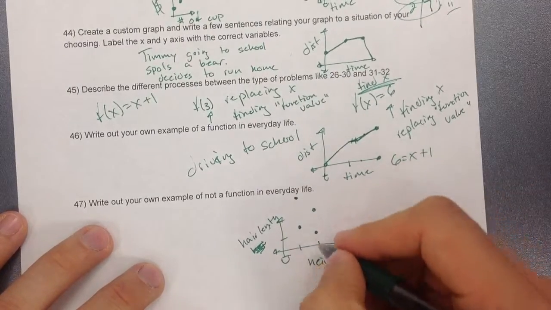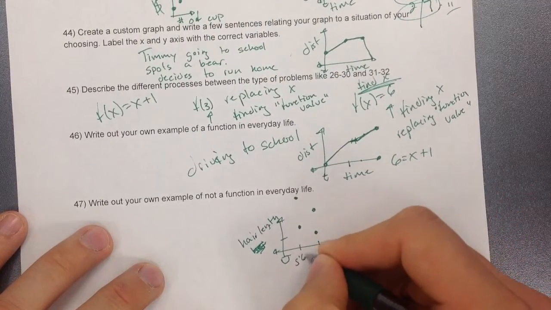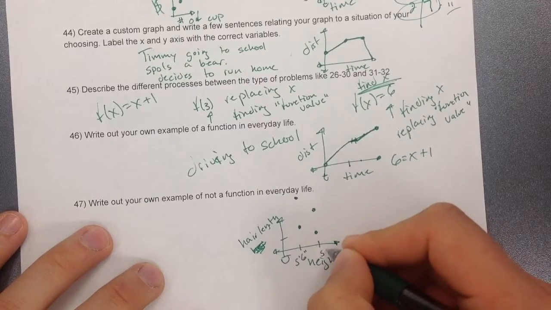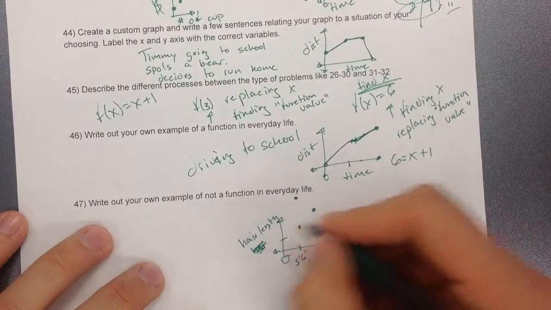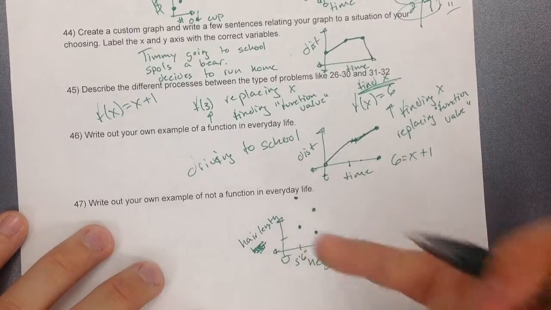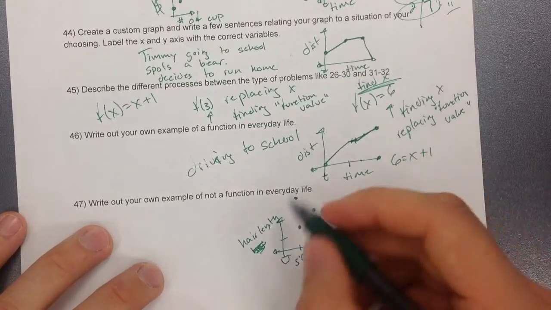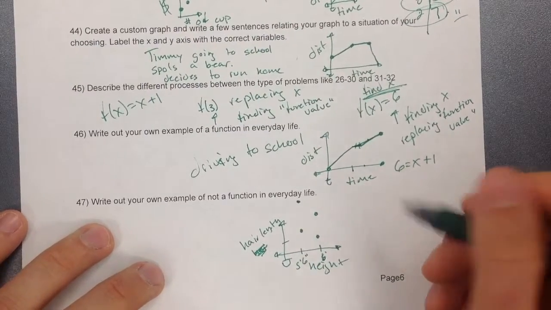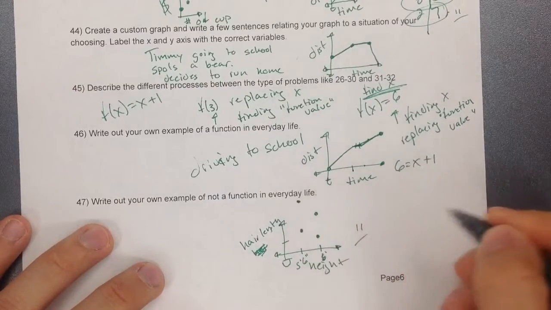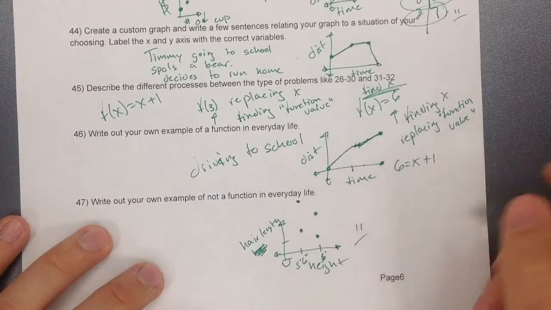On this one, just because someone of the same height could have different hair length makes it not a function. The height does not give you a specific, one-time hair length like the time and distance graph would. So something like that. You could do really anything with that one. That's the first one that I thought of.